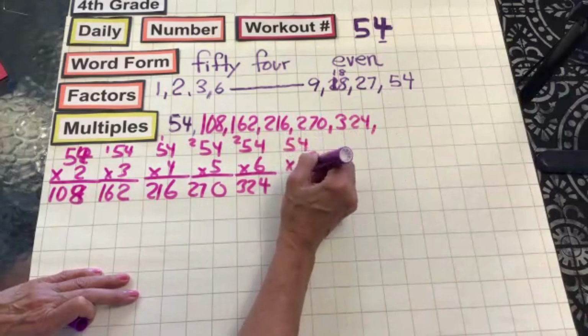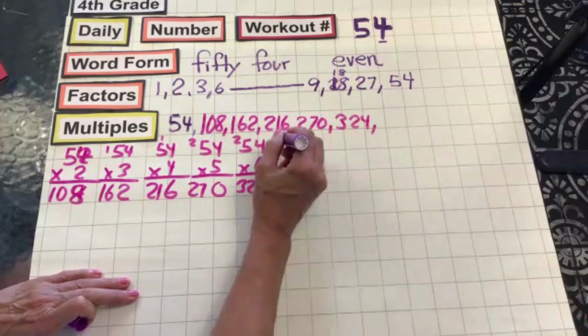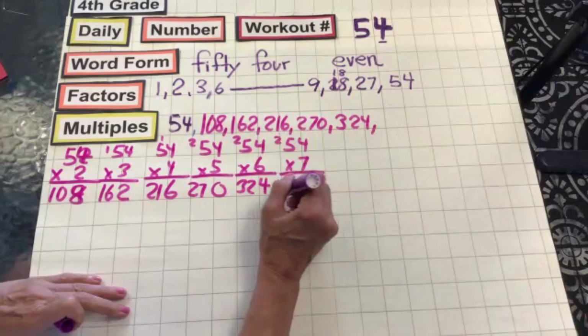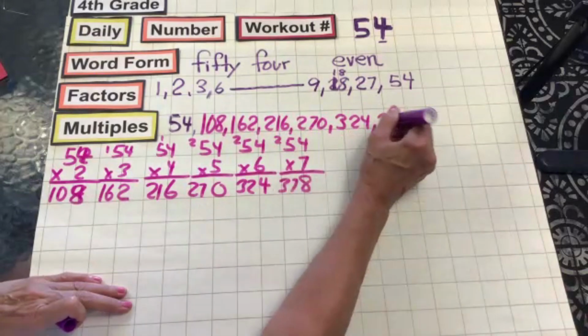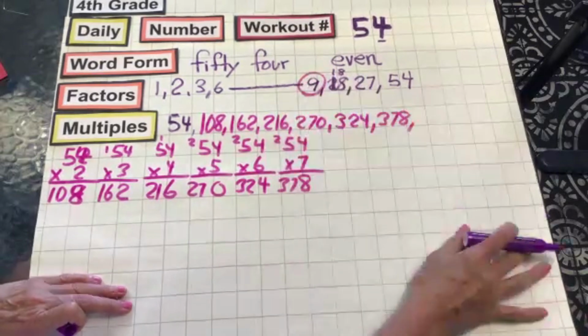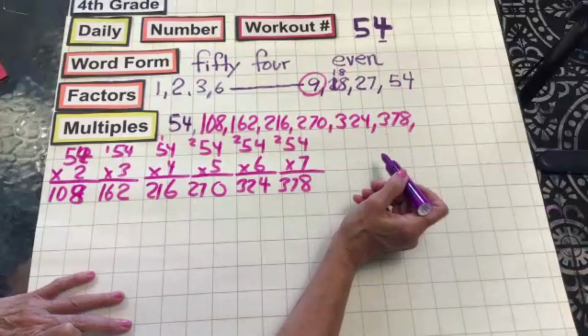54 times 7. 7 times 4 is 28. Drop the 8, carry the 2. 7 times 5 is 35, plus 2 is 37. 378. Now, since 9 is a factor, all of these multiples should add up to 9 as well.